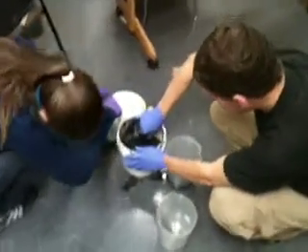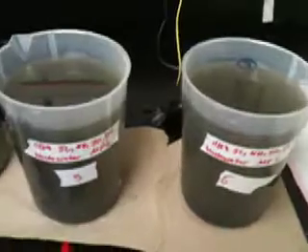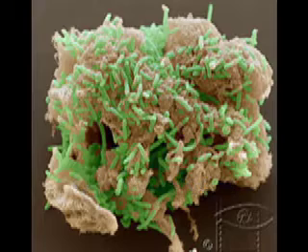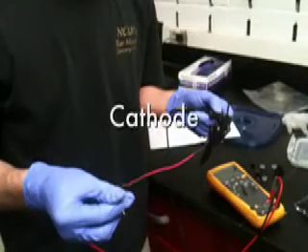Anoxic areas are deplete of oxygen and are areas where bacteria can oxidize or degrade organic material. Oxic areas contain oxygen. The bacteria release electrons on the fuel cell's anode that travel to the cathode and react with oxygen to produce water as a byproduct.